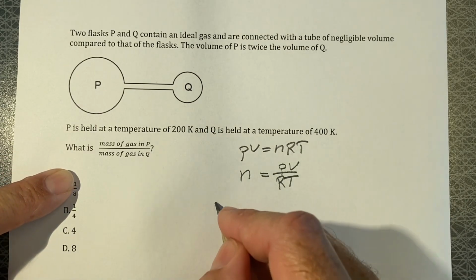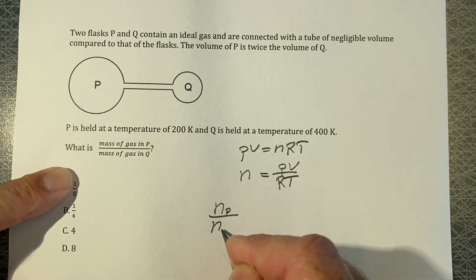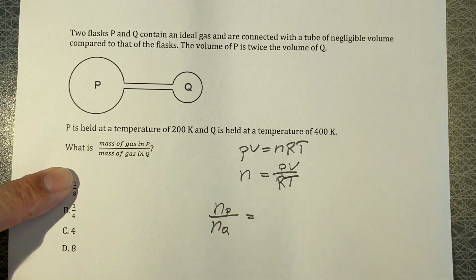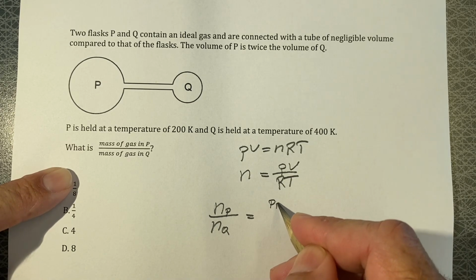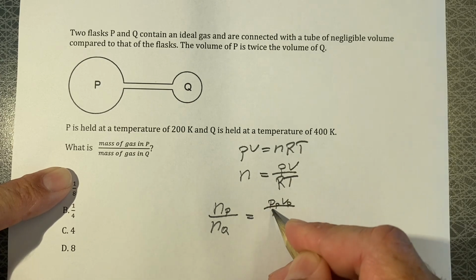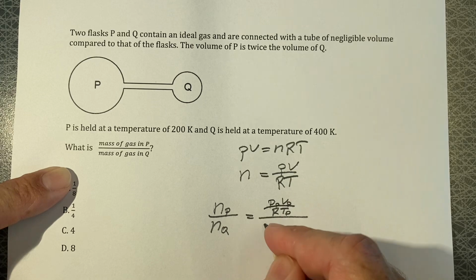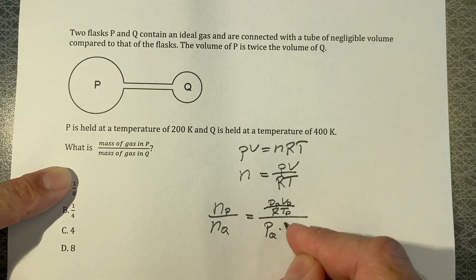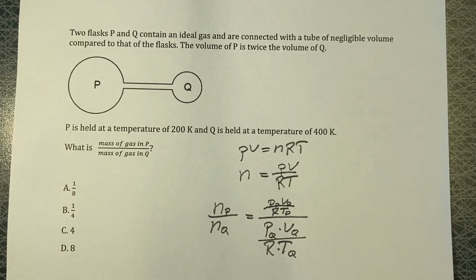And if I want the number of moles in P divided by the number of moles in Q, then we can write it as P_P V_P over R T_P, divided by P_Q V_Q over R T_Q.